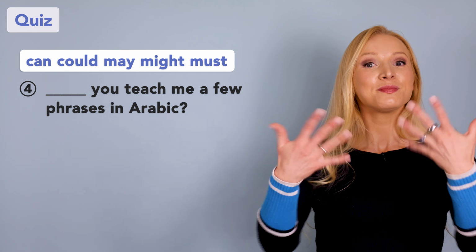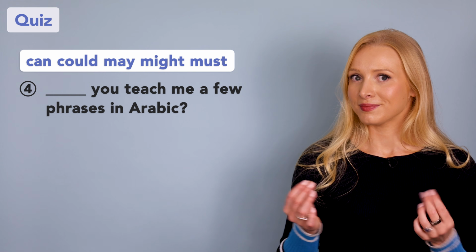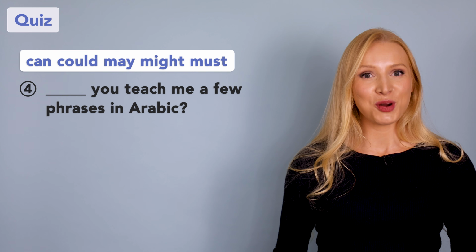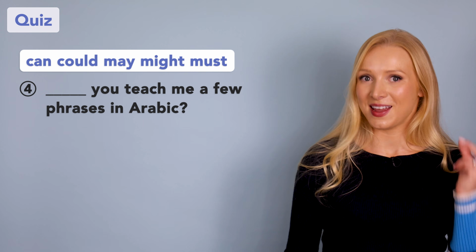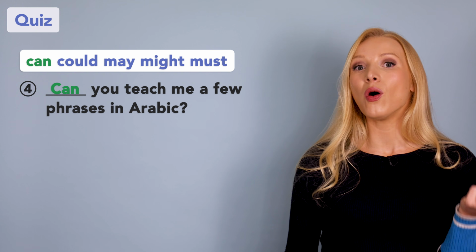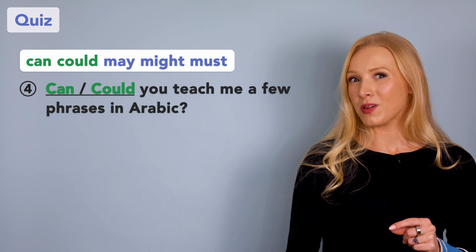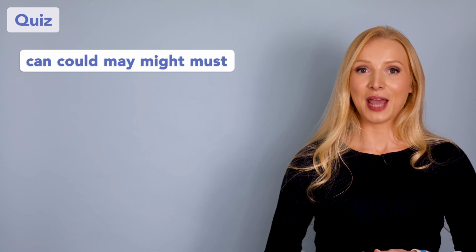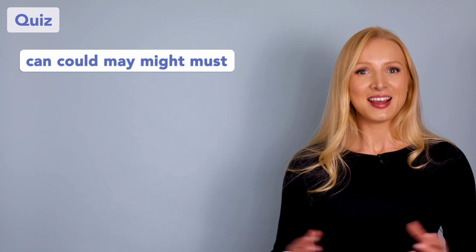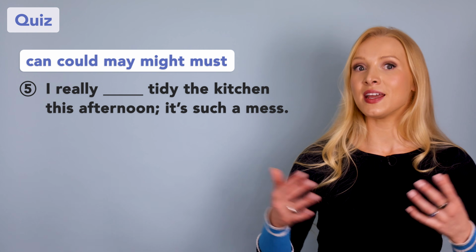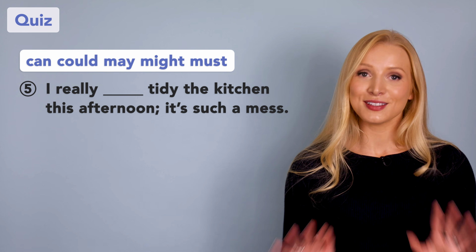Number 4, you teach me a few phrases in Arabic. This is a request, and there are 2 possibilities. You could say can or could. Now, do you remember which one is more formal? It's could. Okay, last question now, and then we'll move on to the next part of the lesson. Number 5, I really tidy the kitchen this afternoon. It's such a mess.